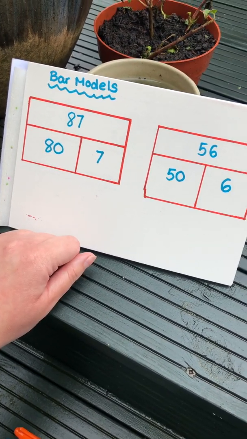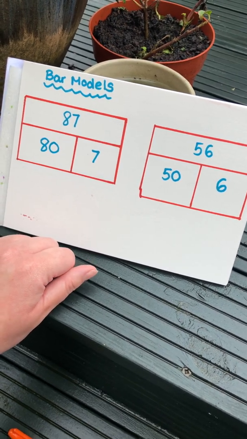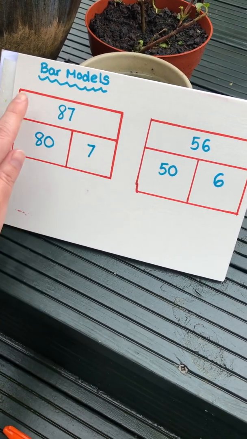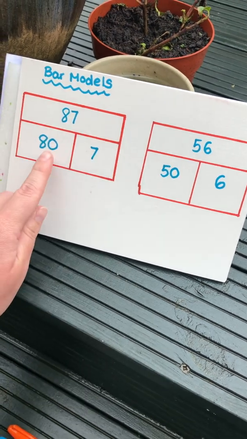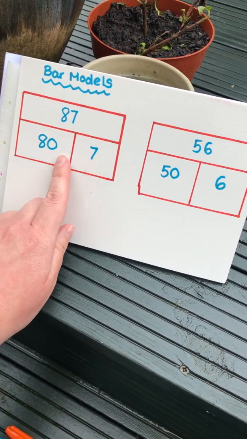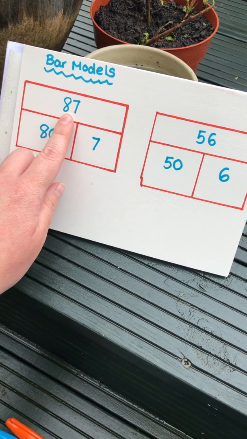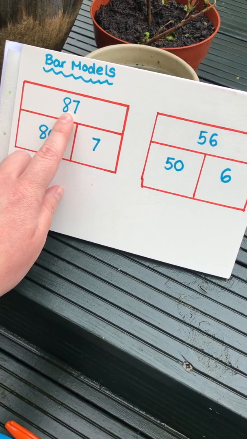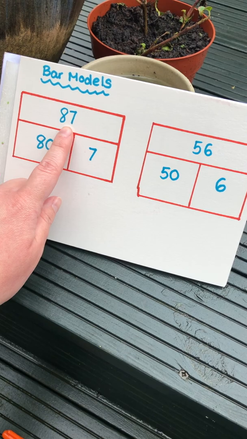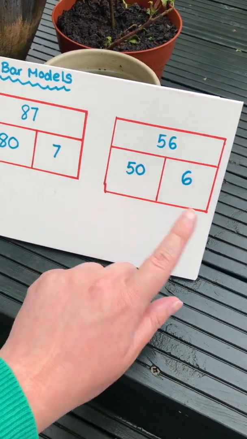Remember that usually when we're looking at bar models in Year 1, you will find the greatest number at the top, and it's these two parts that are added together to make the whole, because the greatest number is always the whole. So let's have a little look at this one together.